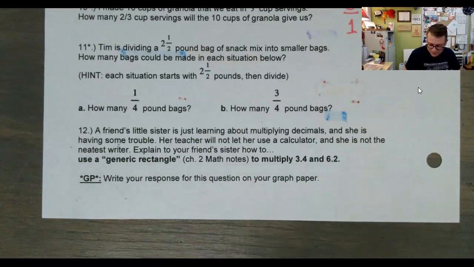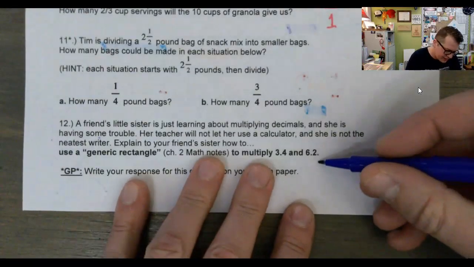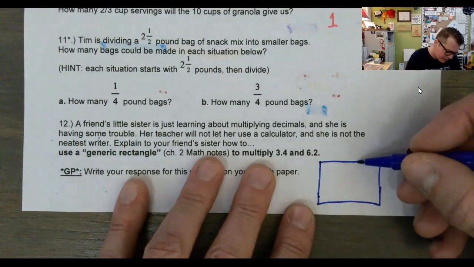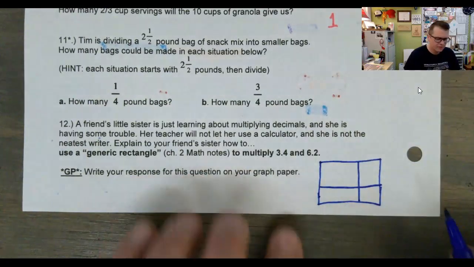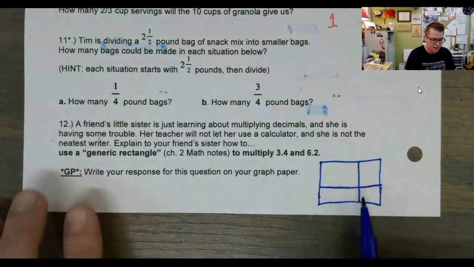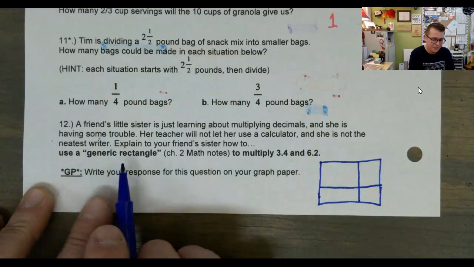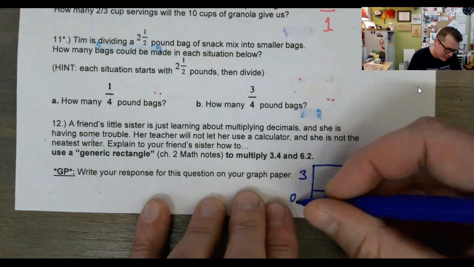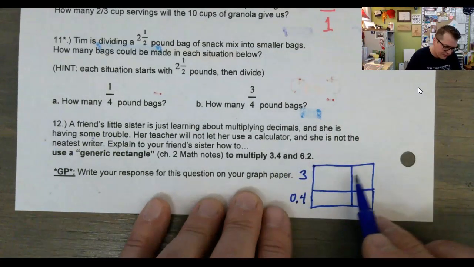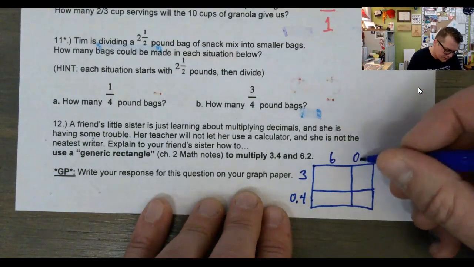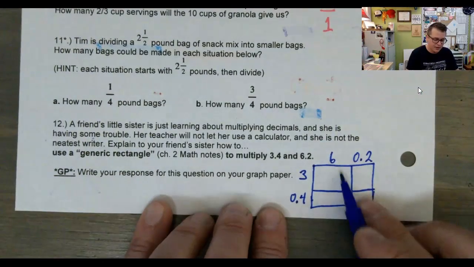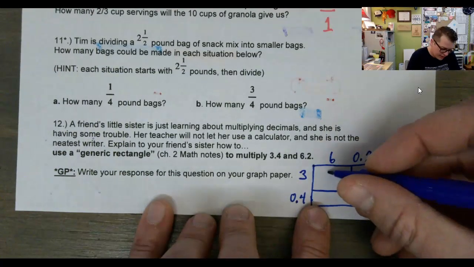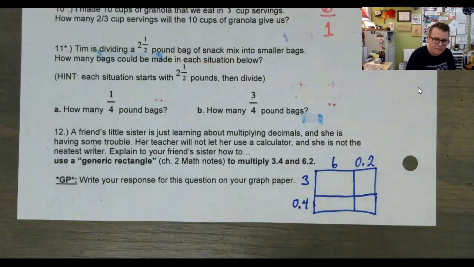In 12, again, you're going to do this on graph paper so that you have space and I can actually read it, but just to help you guys get set up, what we would probably be doing to help that little sister is starting by drawing the generic rectangle, since that's in the directions. And then in our math notes, it told us to split our value using the generic rectangle. And then we're going to multiply, kind of like playing Battleship. So I'll do a couple of these with you. 3 times 6 here would be 18. I'm going to change colors for the inside of this.